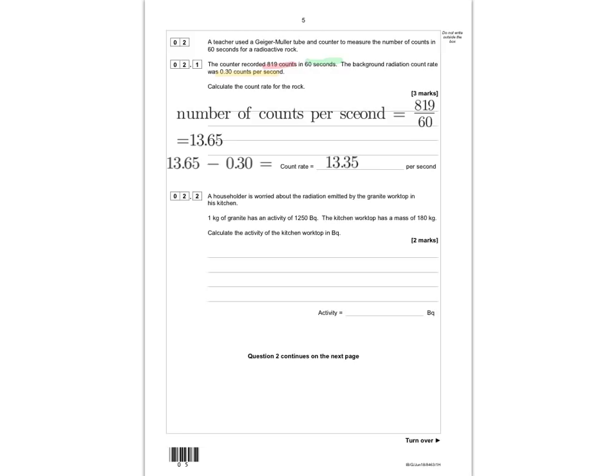In terms of marks for this question, you get 1 mark for this bit here by doing 819 over 60, 1 mark for getting 13.65, and a final mark for doing the subtraction of 0.3 to get 13.35. That gives you all 3 marks for this question.